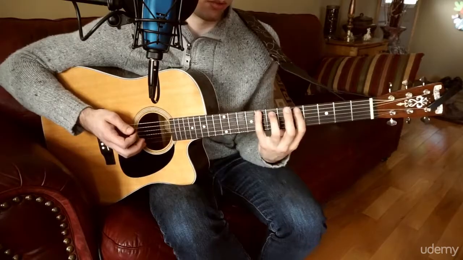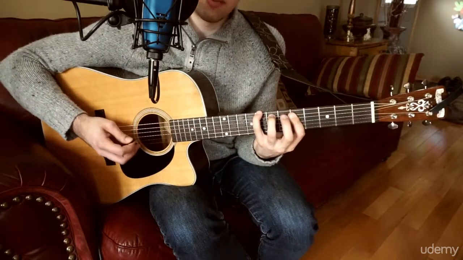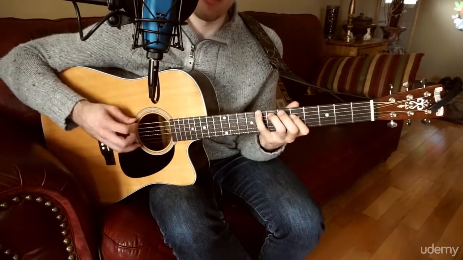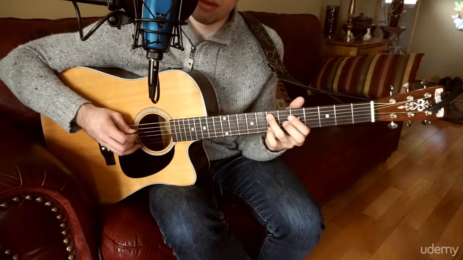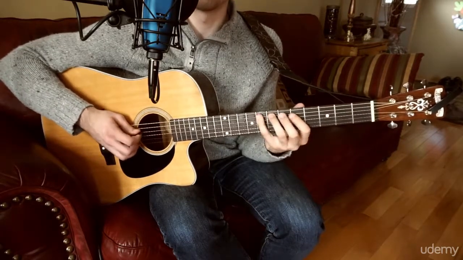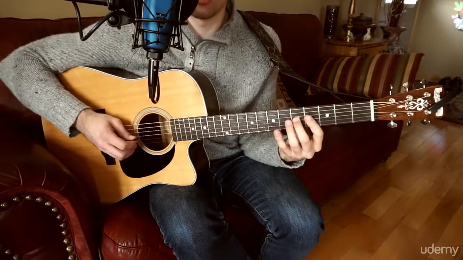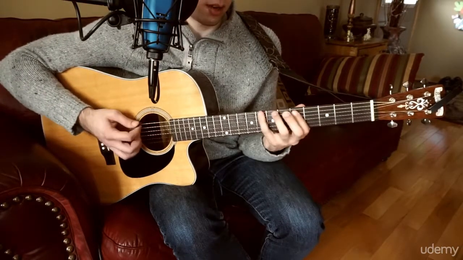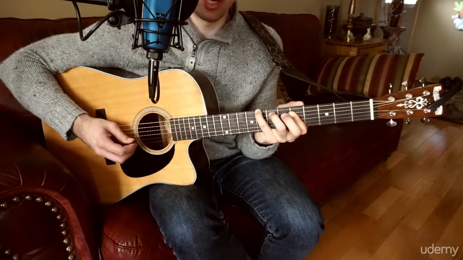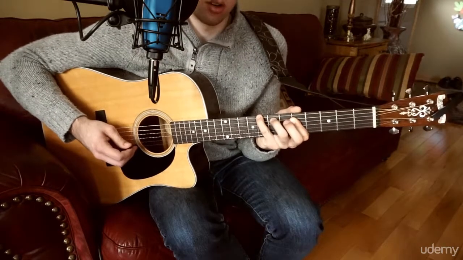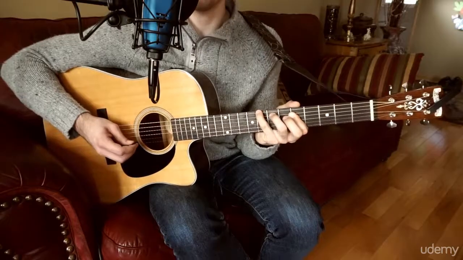We'll use a different shape. So we'll use G major shape here. Here's the 1st, that 3rd that we'll keep in this case, 4th, 5th, 6th, 7th, 1st. So with that alone, I can just play this and you'll know that it's a C major scale or chord.